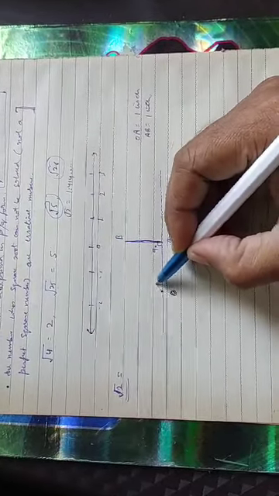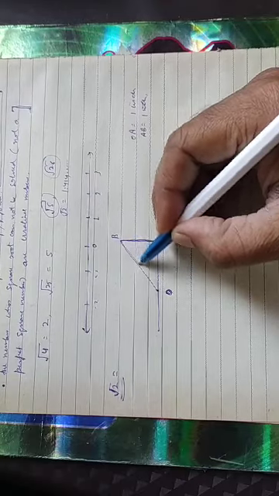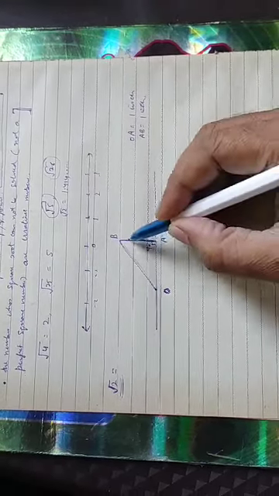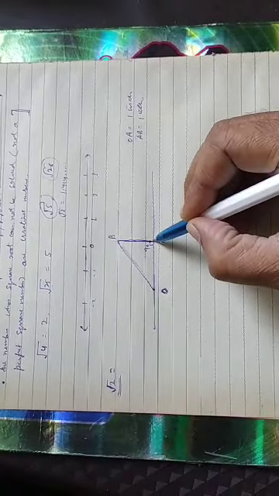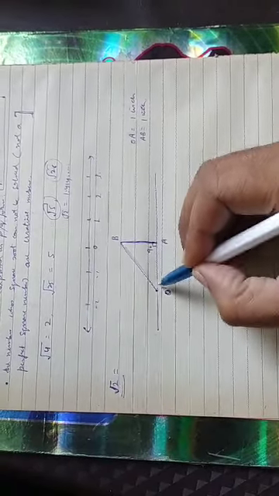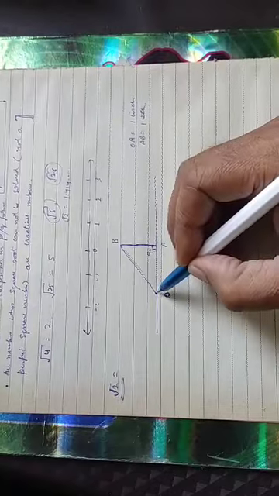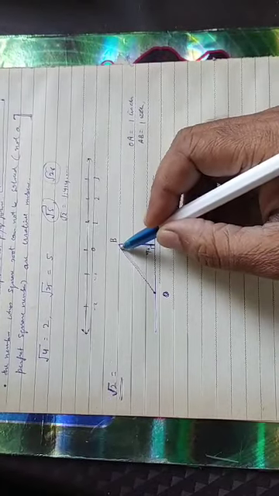Now draw OB. This OAB is a right angle triangle. This is the base, this is the perpendicular, both having 1 unit length, and this is the hypotenuse OB.